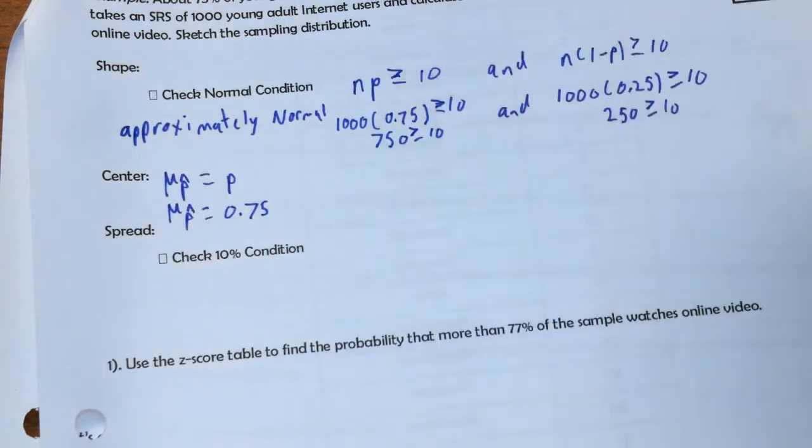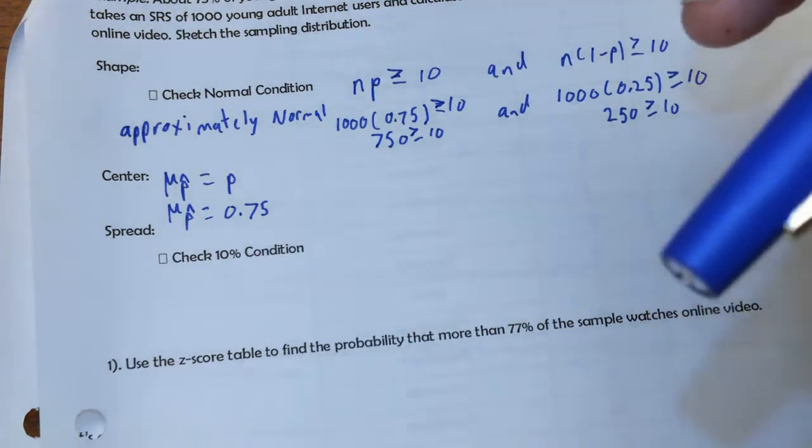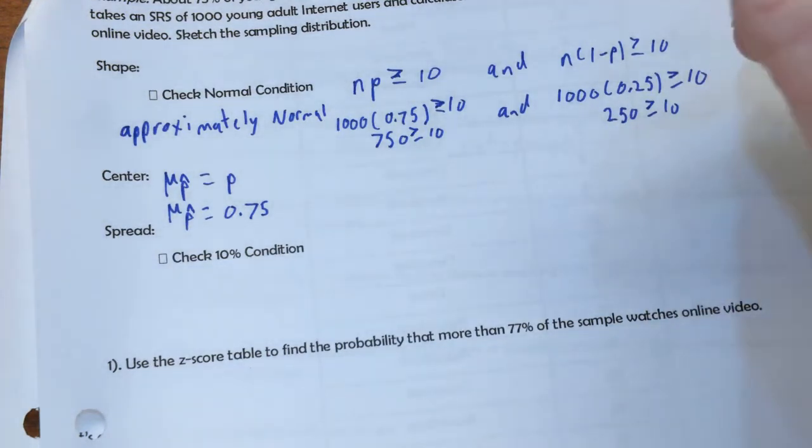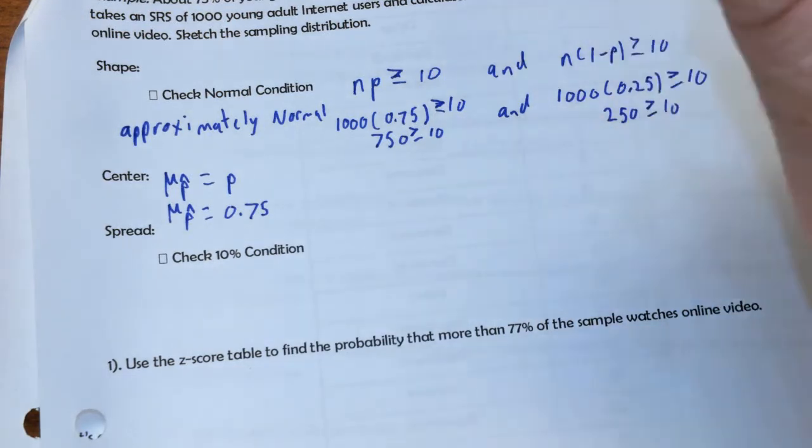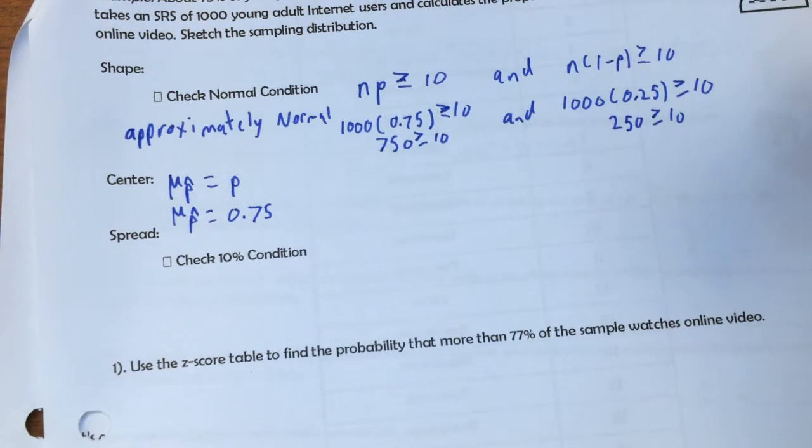If I take the first person out and they watch online videos over the internet, then it's a little bit less likely that the next person will also watch online videos. So in order for us to show that there's a small enough change that it's minimal and we don't really have to worry about that, we check something called the 10% condition.